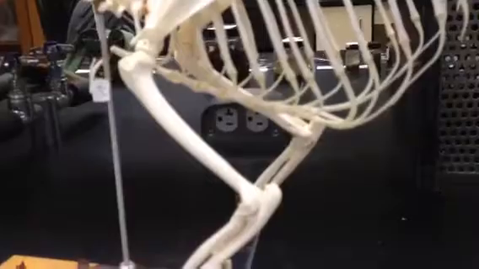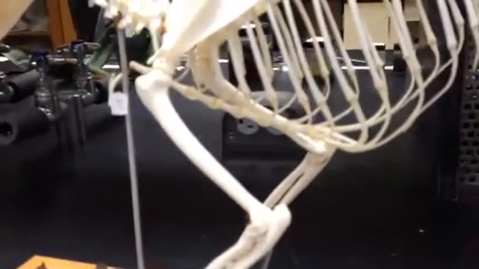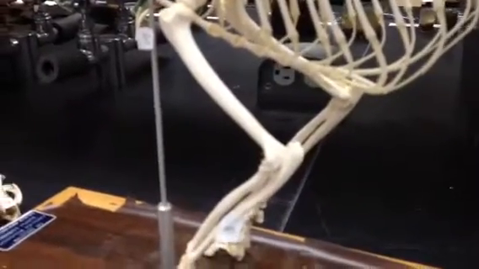Oh. Alright. So we're going to do these bones now. The humerus. What was this bone called again? The humerus. The radius. Radius and ulna. Okay. The radius and the ulna. Humerus, ulna, radius. Alright, let's start with the humerus.